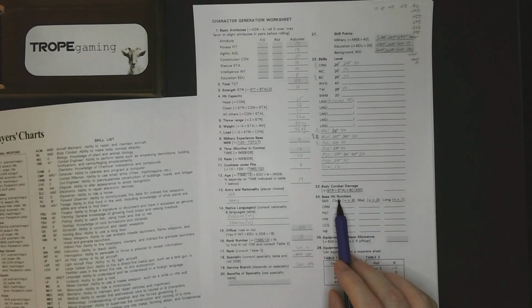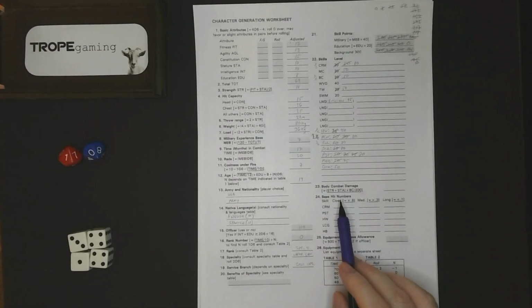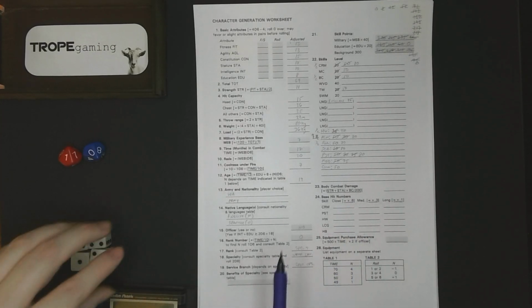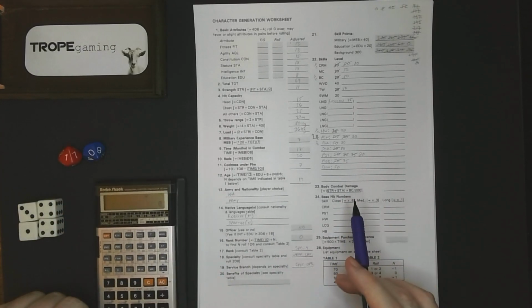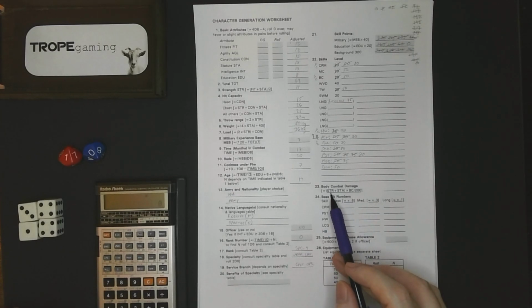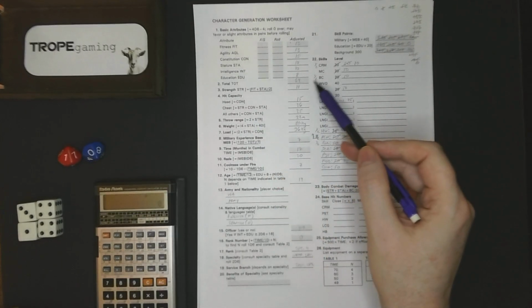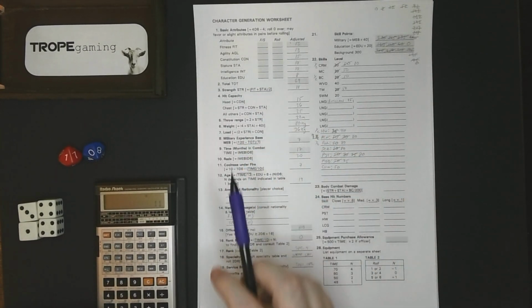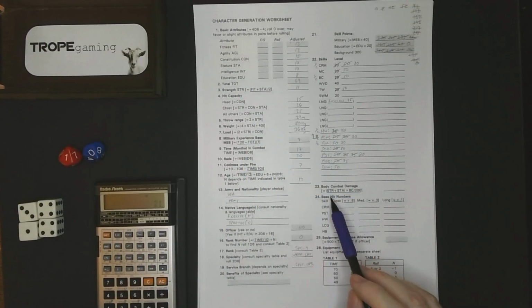Next, we figure out our body combat damage, and that is found by probably one of the most complex formulas. So I'll do it on the calculator here. We take our strength, which is 11, plus our stature, which is 10. That's 21.